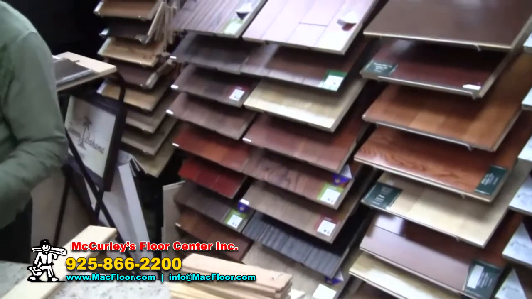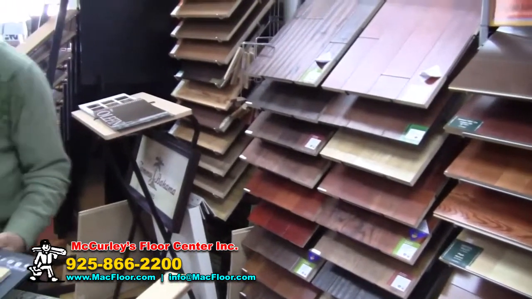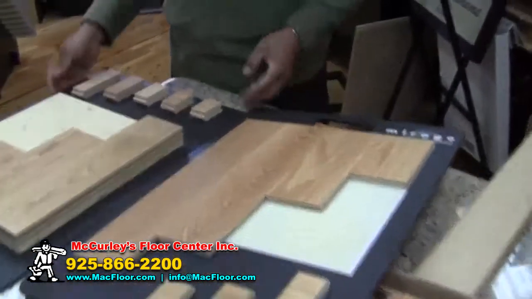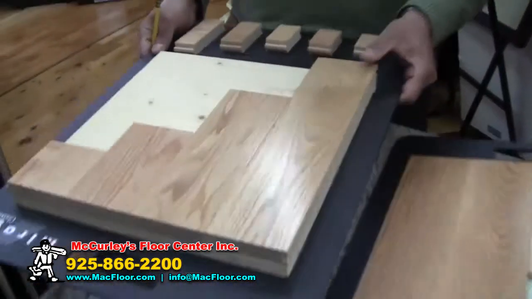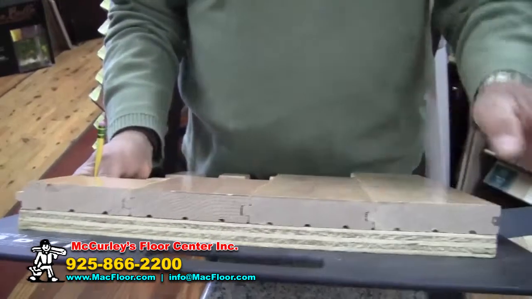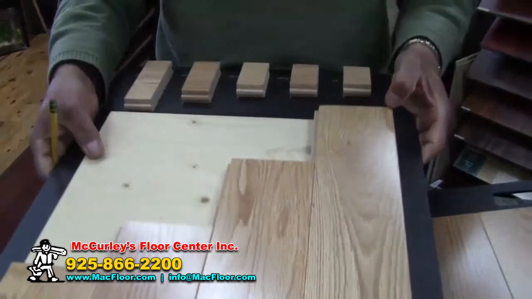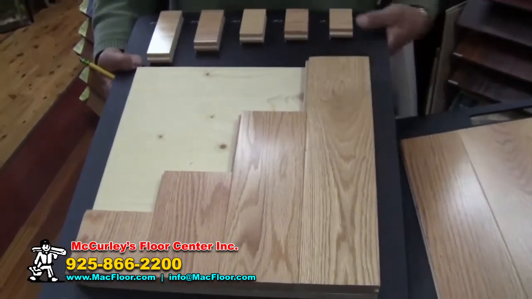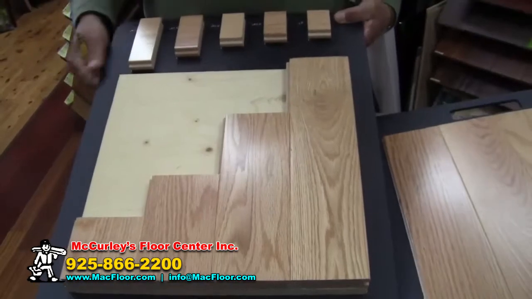Generally speaking, the basic rule is that hardwood comes in two major categories. One category is solid hardwood, which is made of a piece of hardwood from top to bottom, and then finished with a polyurethane finish or aluminum oxide.